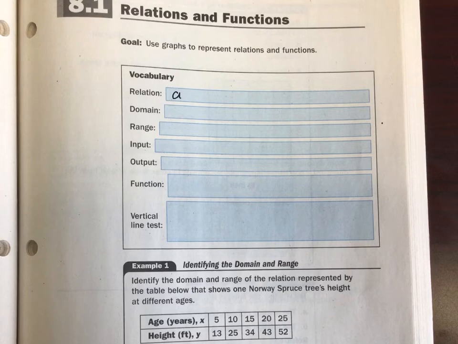A relation is a set of ordered pairs. I'm just going to give you all the definitions at once so we don't have to keep going back and forth. Remember, ordered pairs have parentheses around them. Which always comes first? Brady? Yep, so it's x comma y.